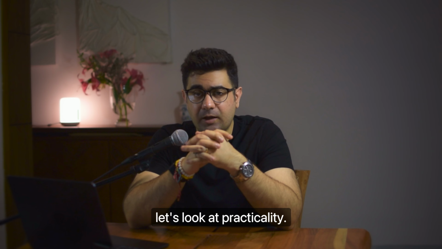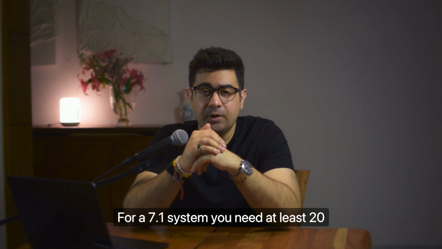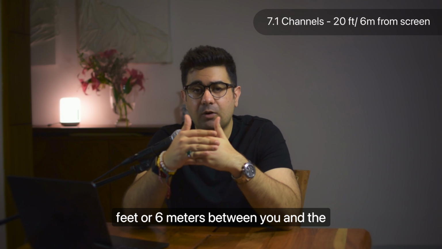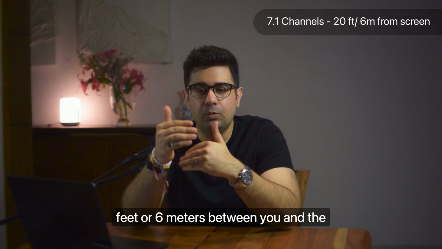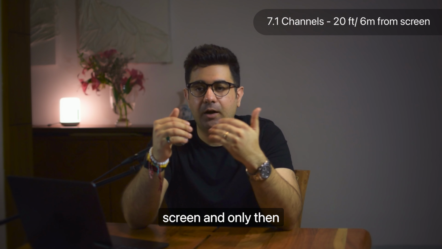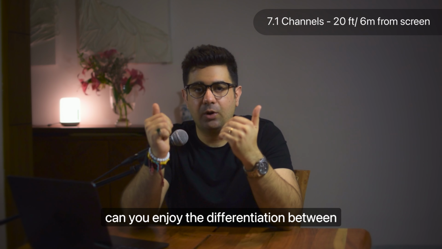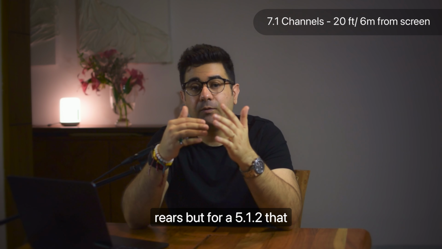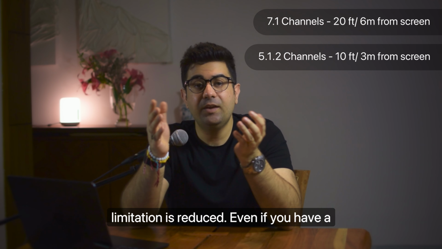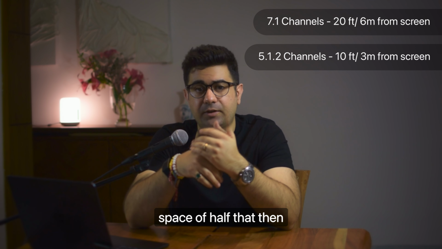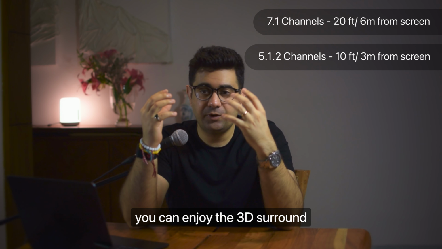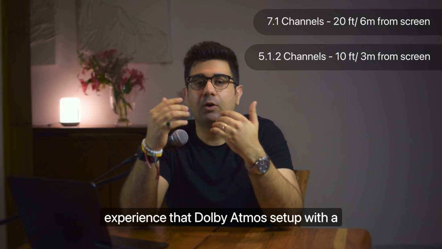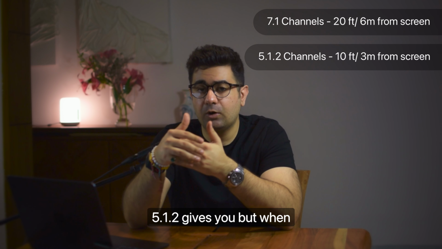Now let's look at practicality. For a 7.1 system, you need at least 20 feet or 6 meters between you and the screen. And only then can you enjoy the differentiation between the sides and the rears. But for a 5.1.2, that limitation is reduced. Even if you have a space of half that, then you can enjoy the 3D surround sound experience that a Dolby Atmos setup with a 5.1.2 gives you.